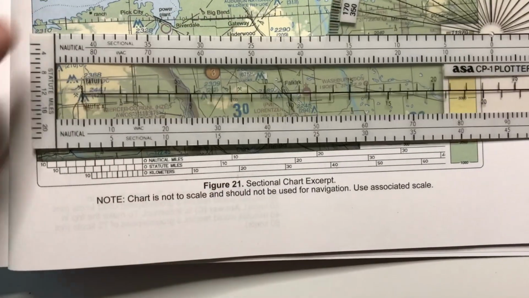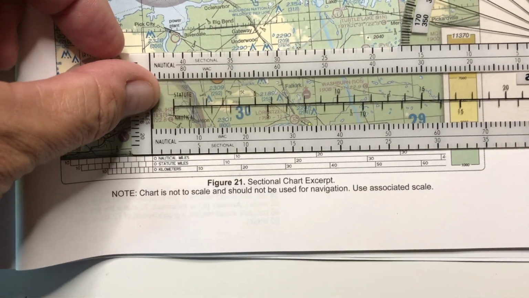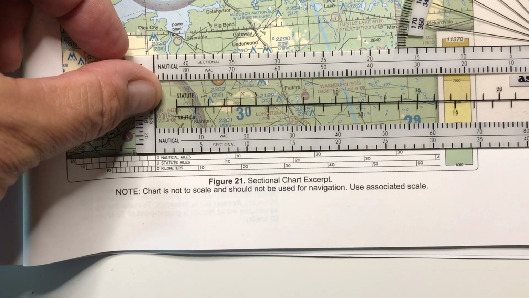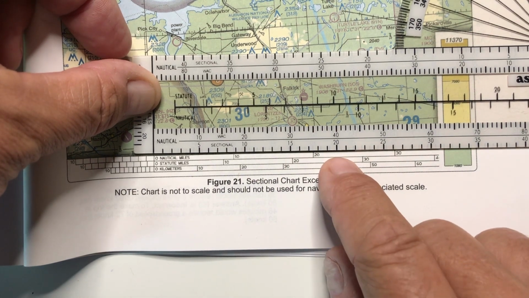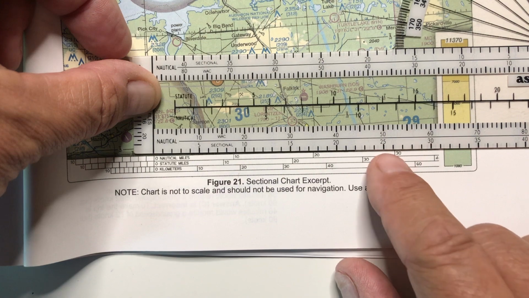Now, the answer you calculate will be there on the test, but it assumed you made the mistake of using your plotter instead of the scale that's provided at the bottom of the page. Here's the problem. Our plotter is tuned to a sectional chart or a world aeronautical chart. Those are different scales on the plotter, and we can use those. But when you take the FAA written test, they're not giving you a sectional chart or a WAC chart. They're giving you a representation of that is not printed to scale.